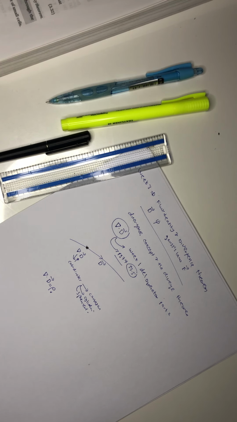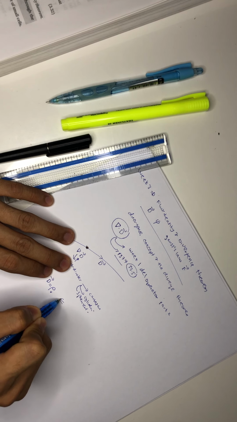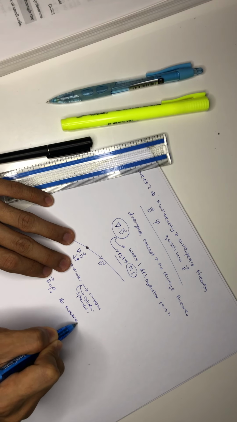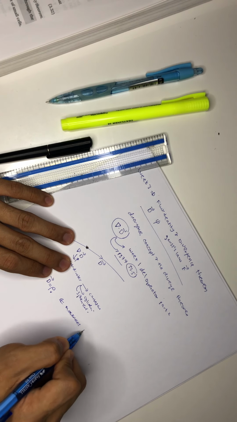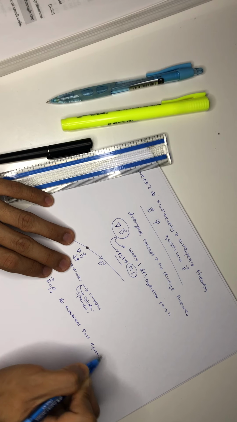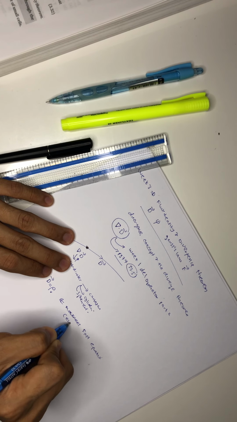So this is actually your Maxwell first equation, in this case for electrostatic.